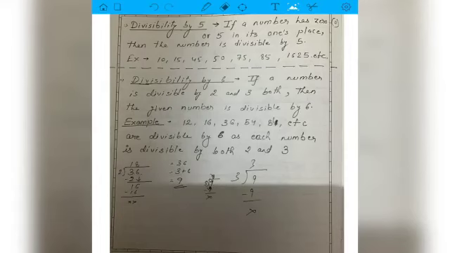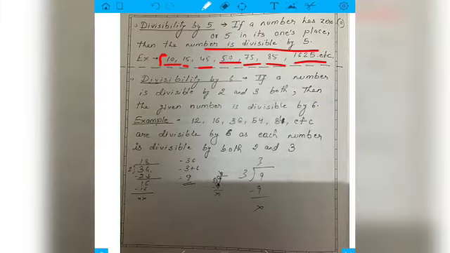Now the divisibility test for 5. If a number has 0 or 5 in its ones place, the number is divisible by 5. Now the divisibility test for 6. If a number is divisible by both 2 and 3, then the given number is divisible by 6.